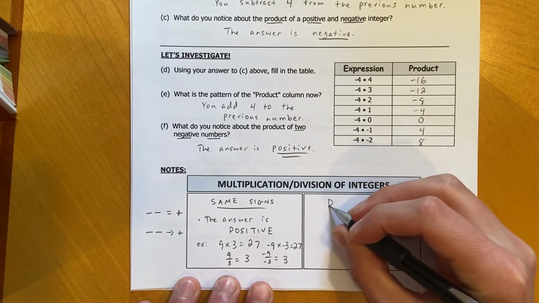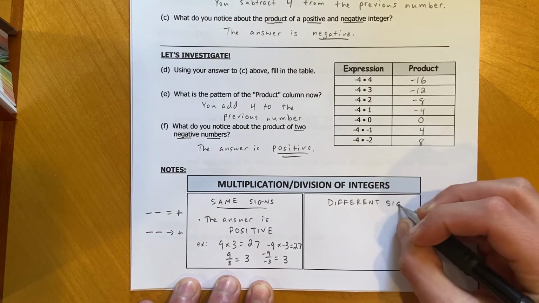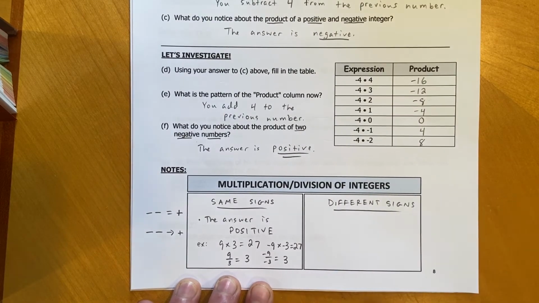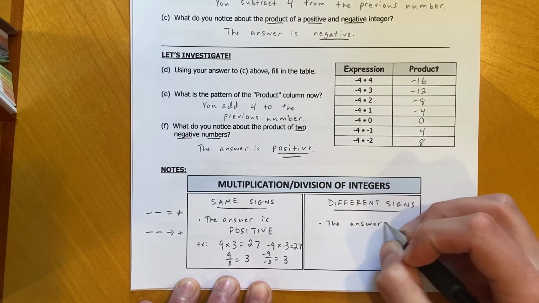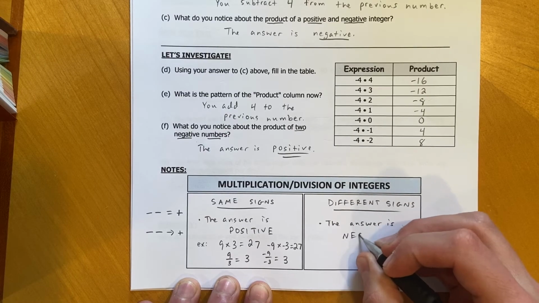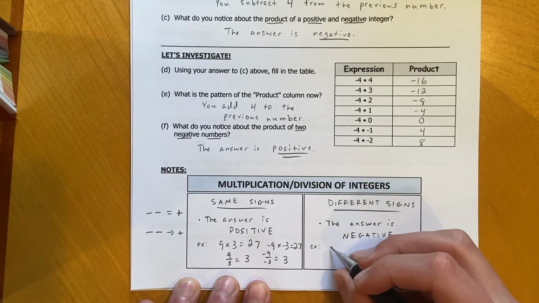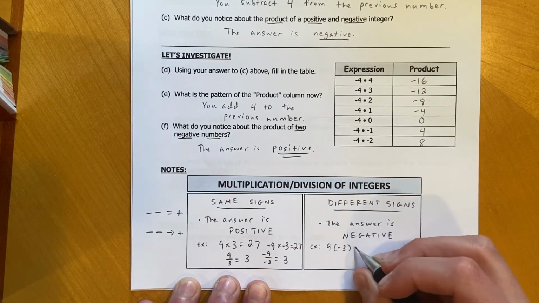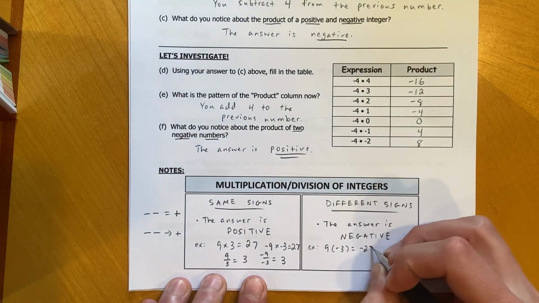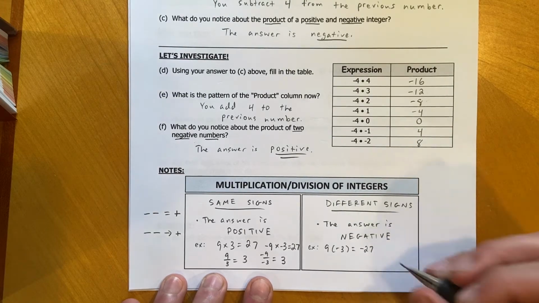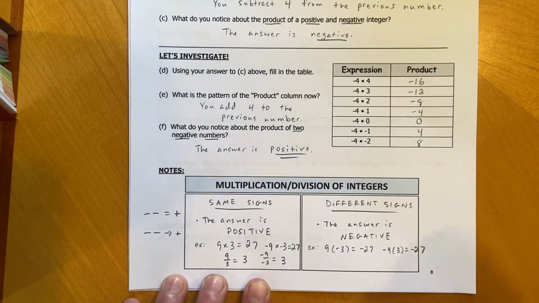Now we have different signs. When we multiply or divide with different signs, the answer is, I'm sure you know, negative. For example, 9 times a negative 3. Notice I use parentheses to show the operation of multiplication. That's a negative 27. Or negative 9 times 3 written like this is still negative 27.